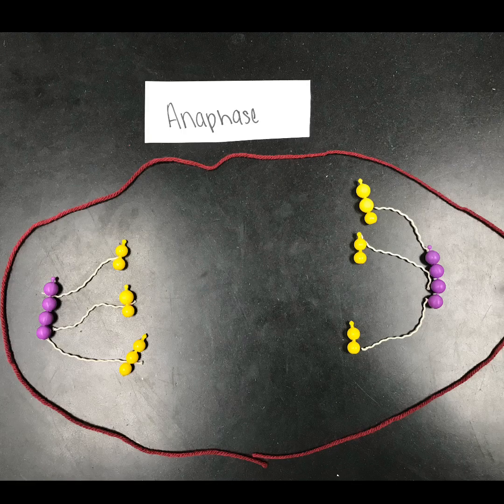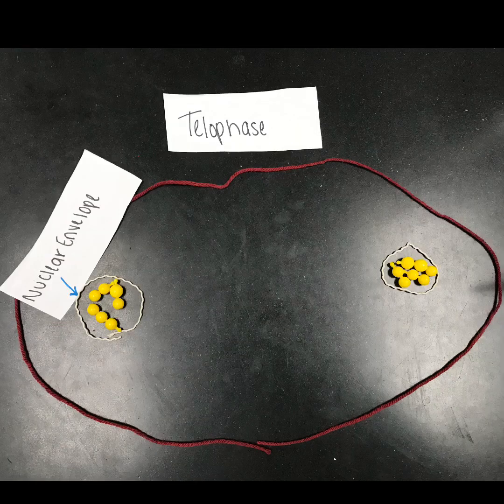During anaphase, each of the chromosomes will be pulled to an opposite end of the cell by the microtubules, and each chromosome is now considered a full chromosome.